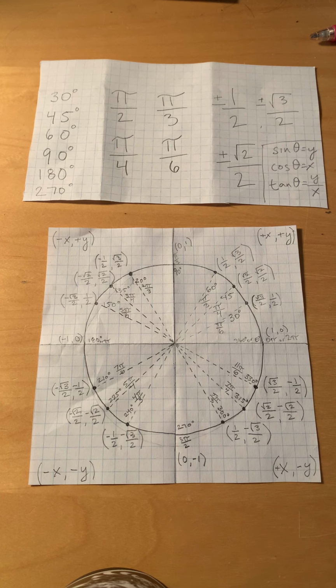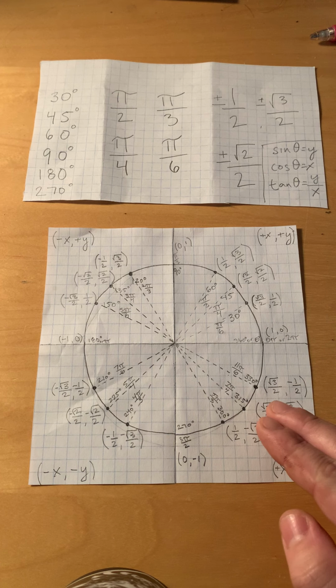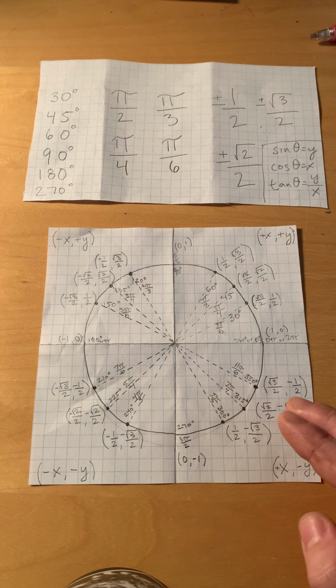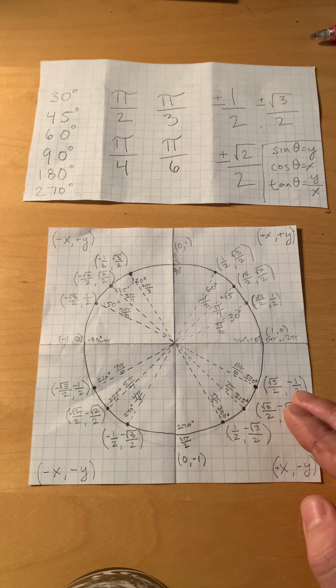But if your radians are over 6, then you know that the x value is going to be square root of 3/2, positive or negative, and the y value would be positive or negative 1/2.